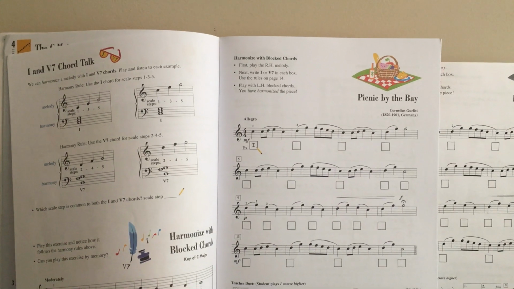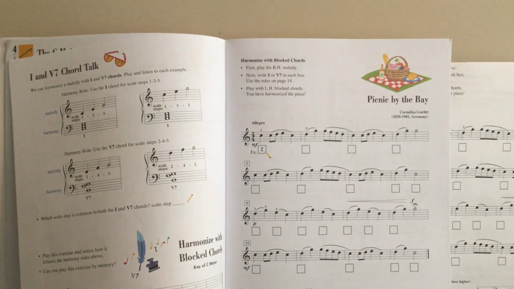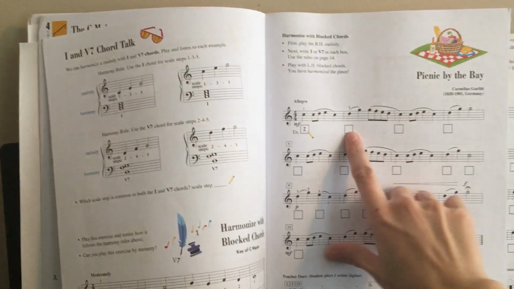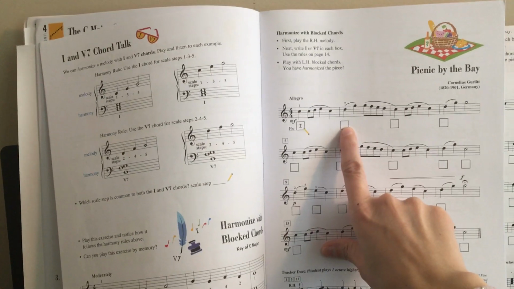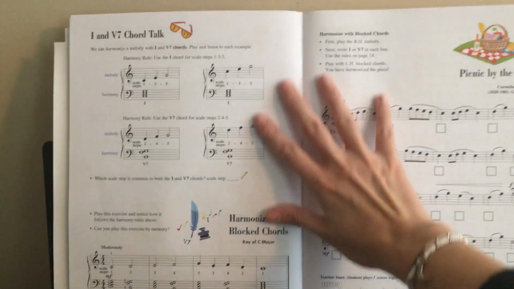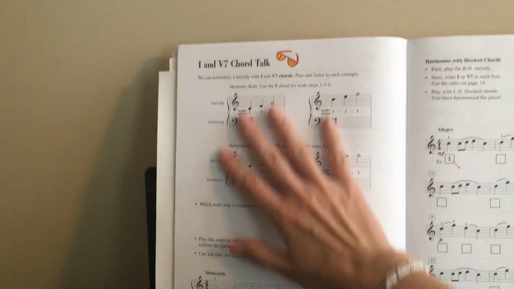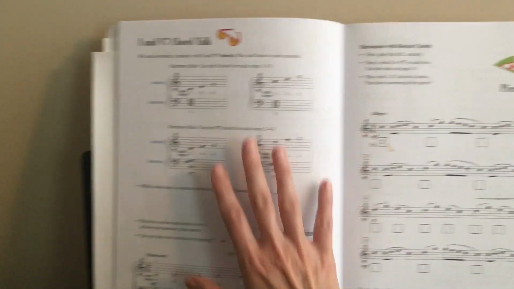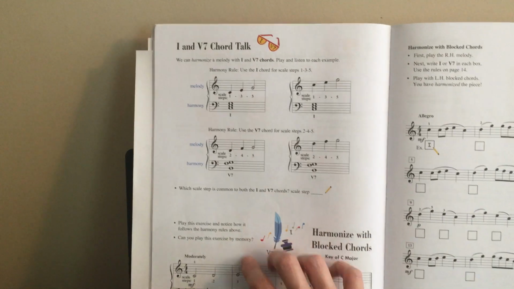Theory book, page 15, level 2B. Picnic by the bay. Here we need to mark left-hand chords in these squares. And how to do that? Well, here's the explanation how to do that. So before you do page 15, you have to actually read page 14.